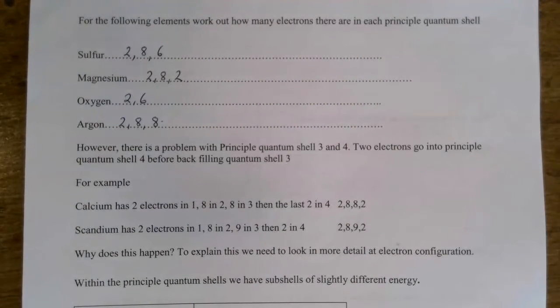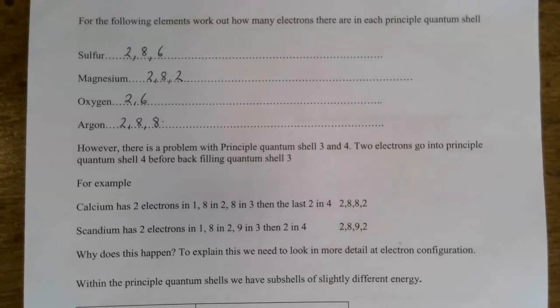Okay, now there is a slight problem with this idea that the electrons get completely filled up before they move on to the next shell. There's a problem with principal quantum shells 3 and 4. So you might have come across this with calcium. So 2 electrons go into principal quantum shell 4 before they backfill quantum shell 3. So if we look at calcium, it has a total of 20 electrons and it goes 2, 8, 8, and then the last 2 go into principal quantum shell 4.